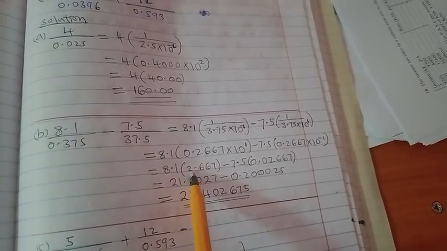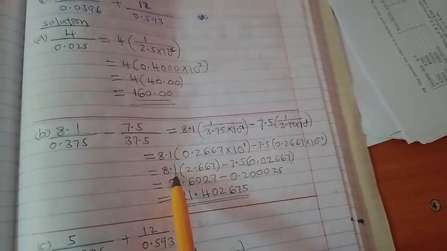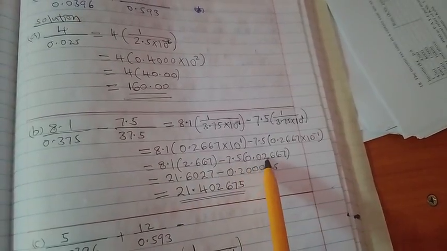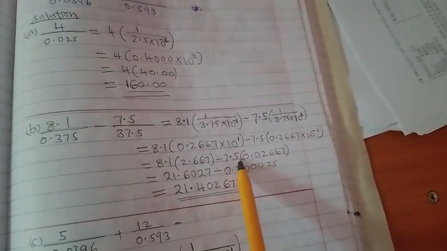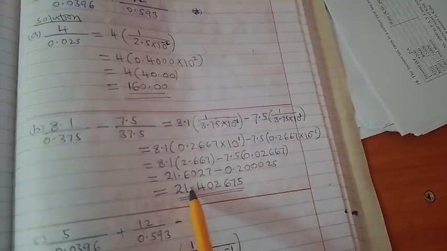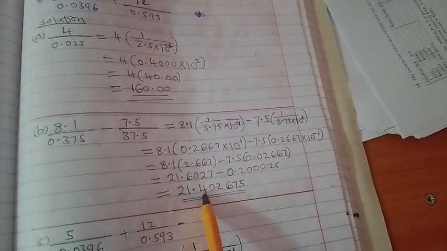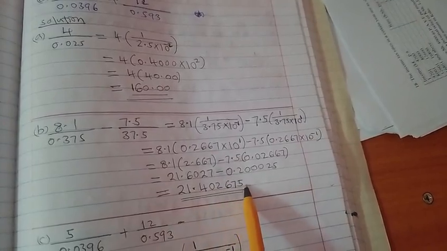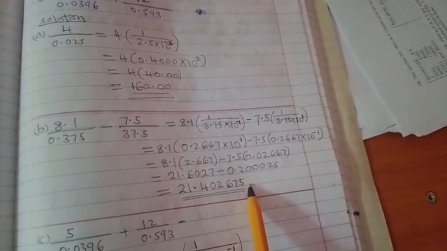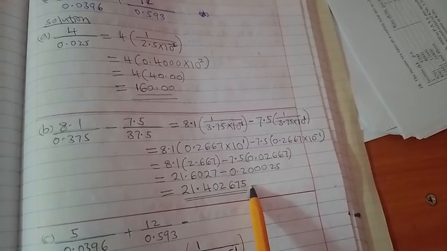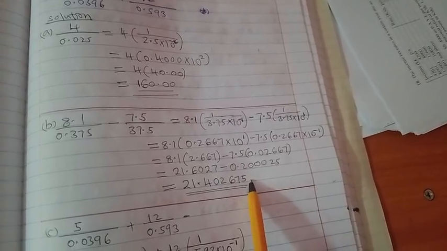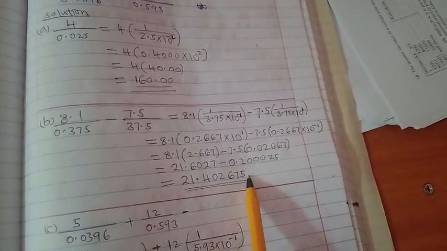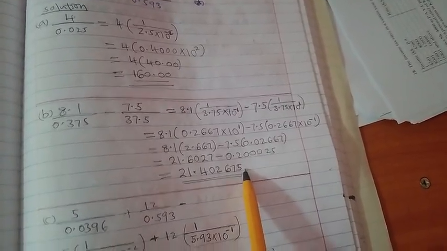Then the bracket gives us 2.667 times 8.1. The second bracket gives us 0.02667 times 7.5. Finally, using a calculator, the answer becomes 21.402675. The answer should be written as it is in full, unless rubrics or instructions are given in which condition the answer should be left at.